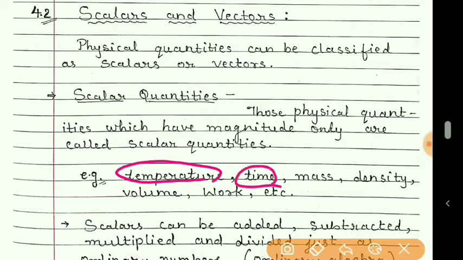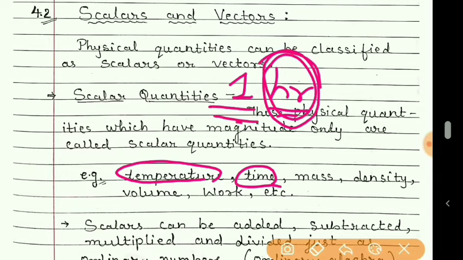Suppose time. If I say the time duration of your test is 1 hour, you can see that 1 hour will be there because it is a unit. So every physical quantity has a unit, but this number is a scalar quantity. It does not have any direction here.